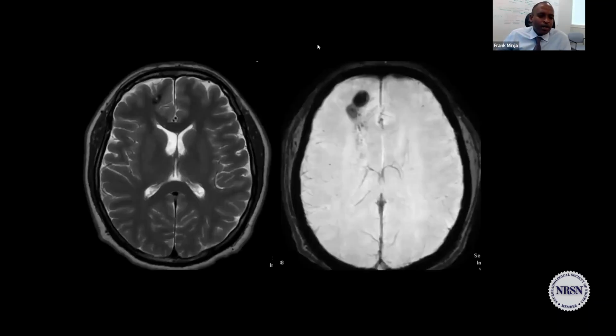When we come down, same case. What are we describing here? Hemosiderin rim, central T2. What do you think? We have a DVA, and DVA with what? Excellent, DVA with a carcinoma.